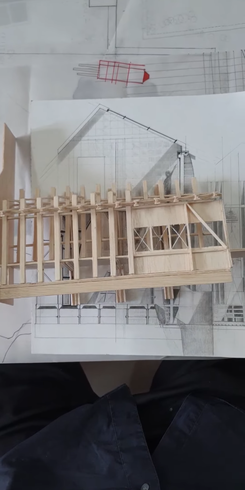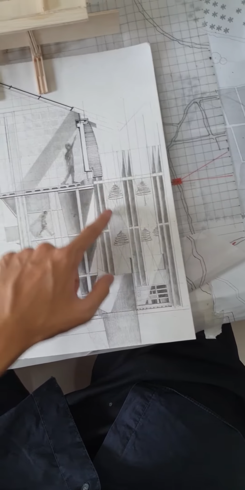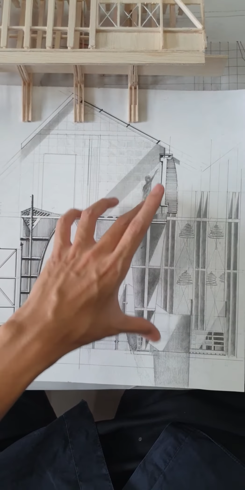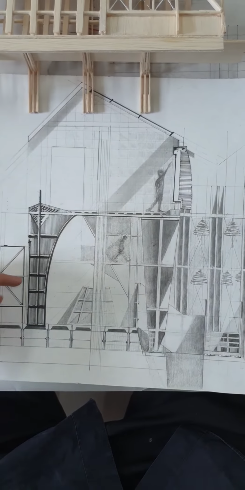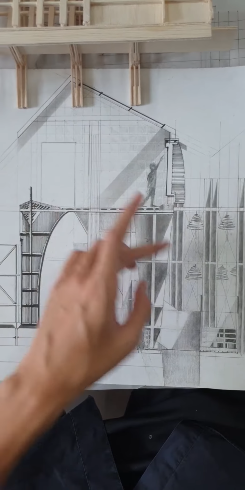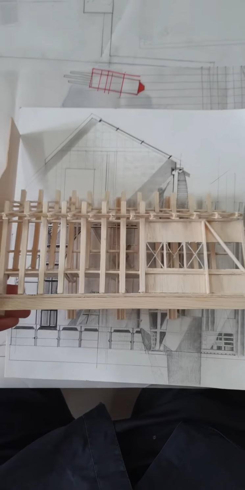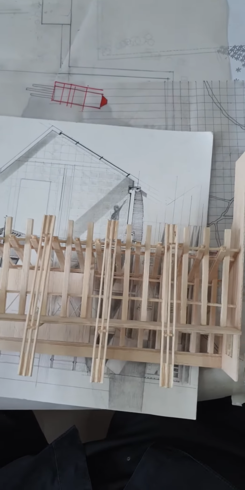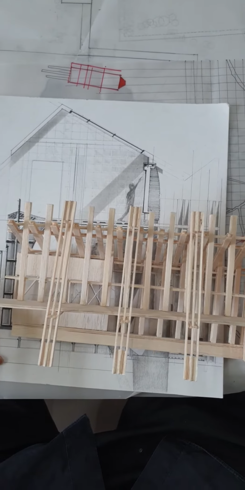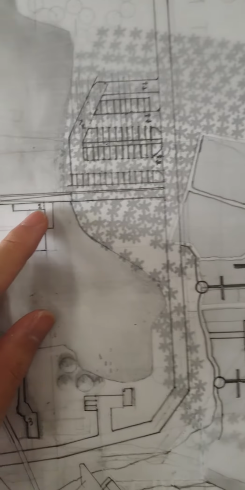And this is the model I did for the joss stick selling part, which is located right in this area. When you look at this drawing, the place is right behind these six-foot way row houses. The joss sticks are well located right here.